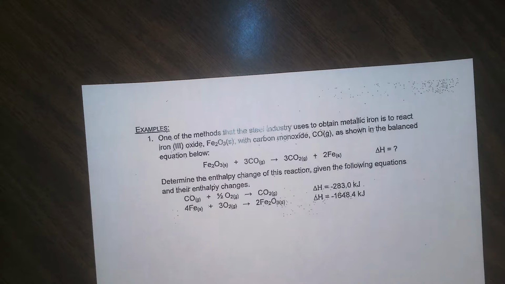If we ran the reaction forward, carbon monoxide plus half of an oxygen, we would release 283.0 kilojoules. And if we reacted 4 iron with 3 oxygens, we would release 1,648 kilojoules of energy. Okay?